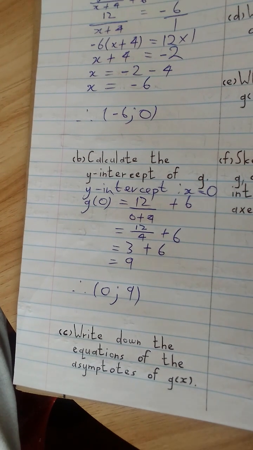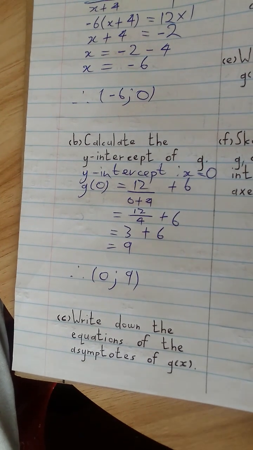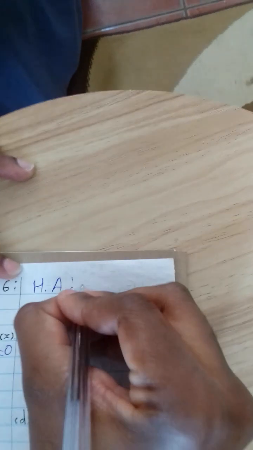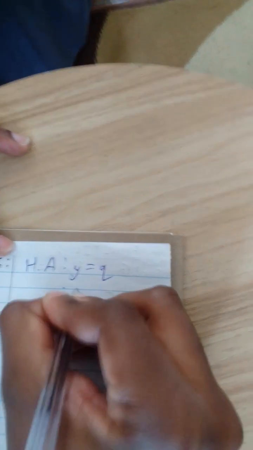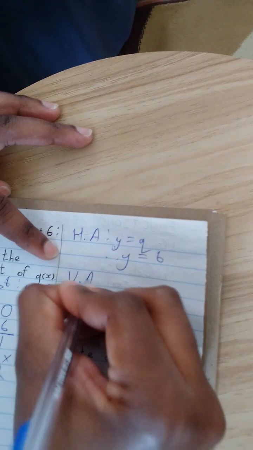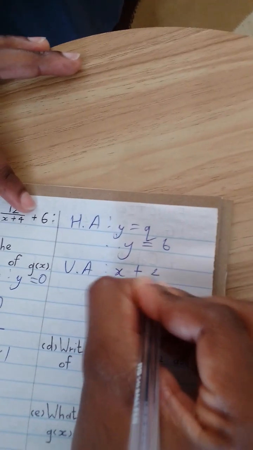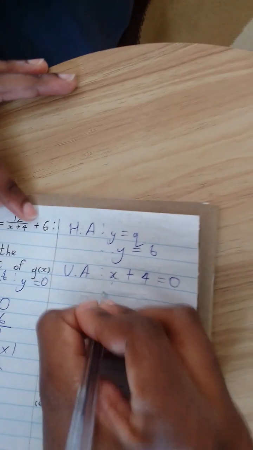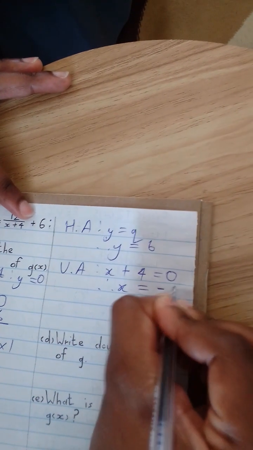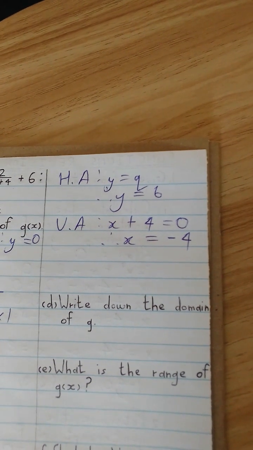Number C states, write down the equations of the asymptotes of g of x. Start with the horizontal asymptote. We know that y is q. And what is q? Q is 6, so therefore y is 6. Vertical asymptote, equate the denominator to 0. X plus 4 is equal to 0, so therefore x is equal to negative 4. I hope that makes sense.